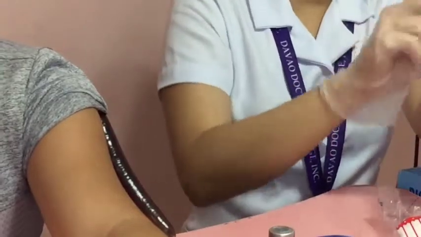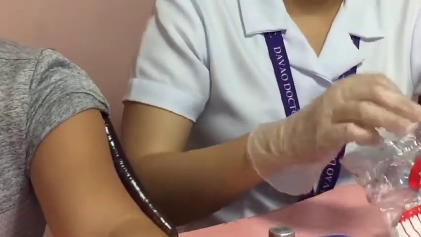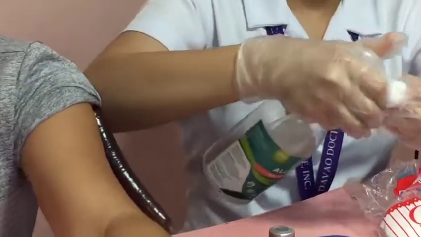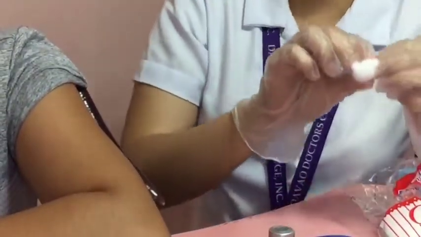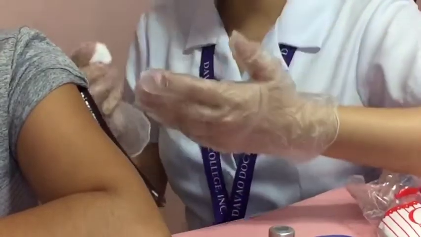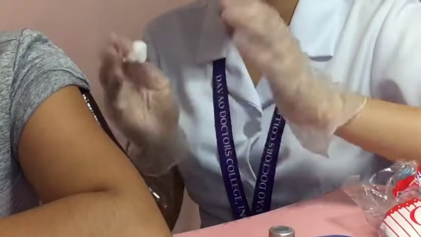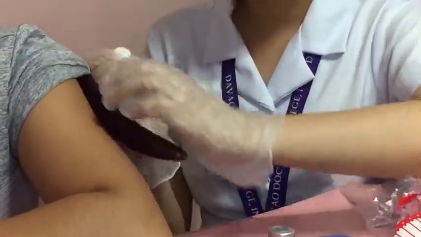So now, as agency protocol indicates, clean the site with an antiseptic swab. Start at the center of the site and clean it in a widening circle for about 5 cm or 2 inches. Allow the area to dry thoroughly. The mechanical action can remove the skin secretion which contains microorganisms. So ma'am, maglilinis ako ma'am ha.